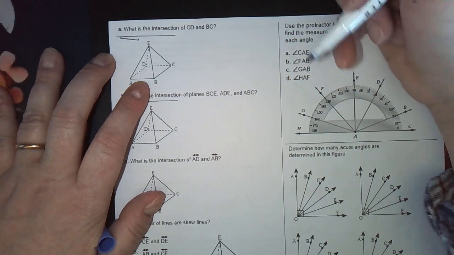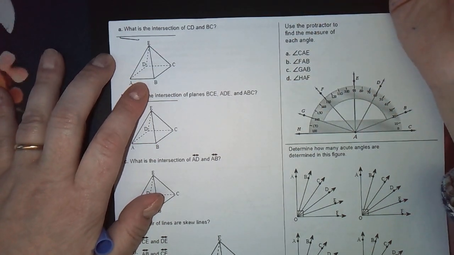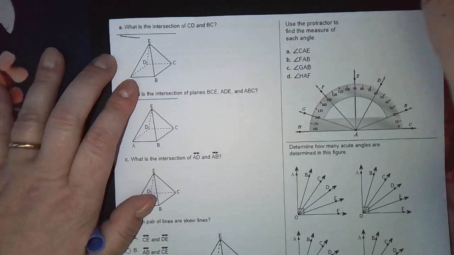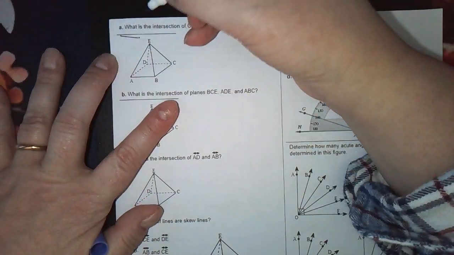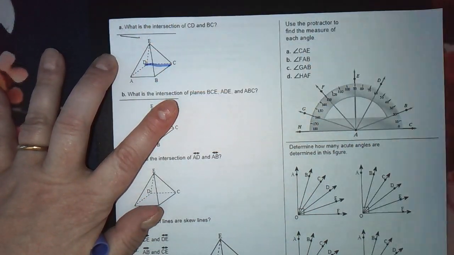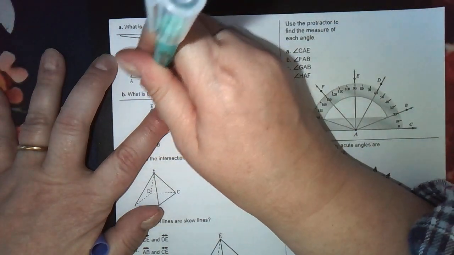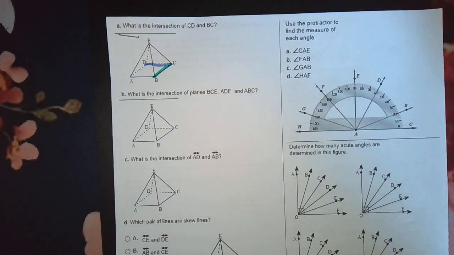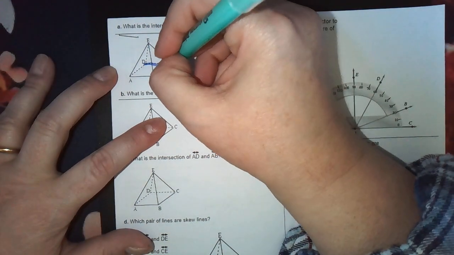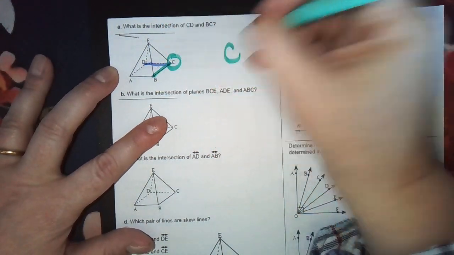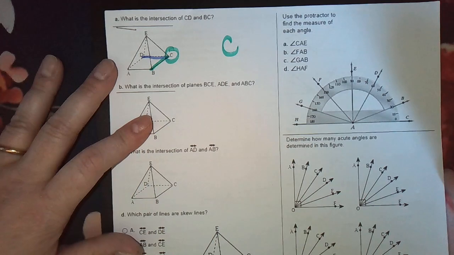If you want to try drawing over stuff, try getting a dry erase marker and drawing on your computer screen. It wipes off. Okay, so CD, here's CD, and BC. What is the intersection? Well, where do they touch? They touch at C, point C.